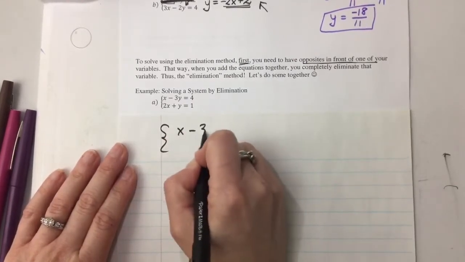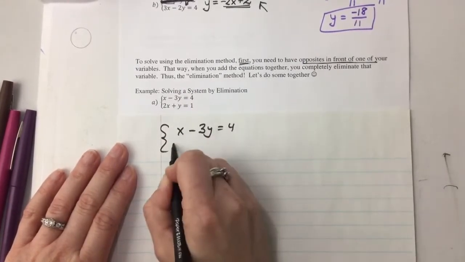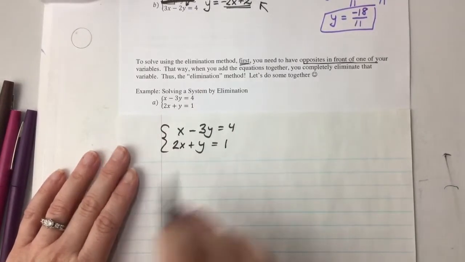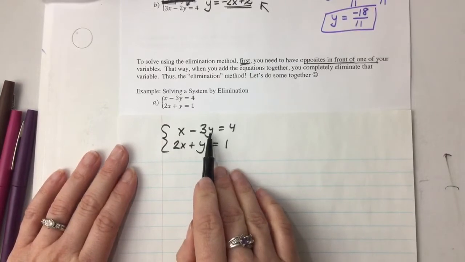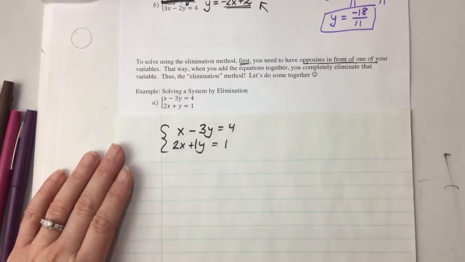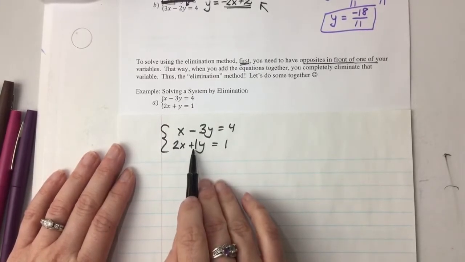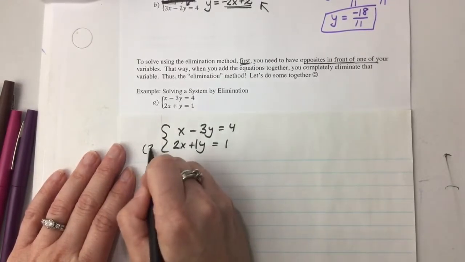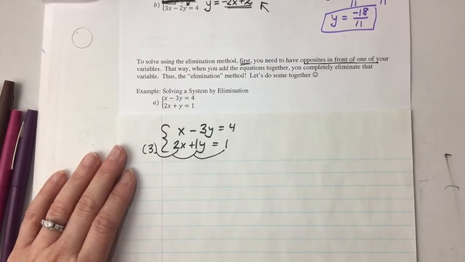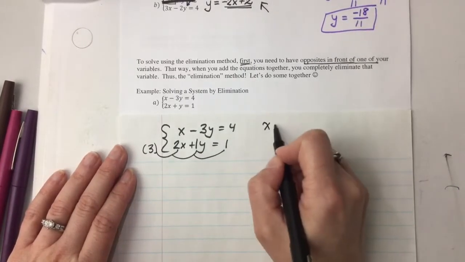Okay, so let's say, here's my first one. I have x minus 3y equals 4, 2x plus y equals 1. Let's say I want to eliminate the y's, okay? In front of this y is negative 3. In front of this y is a 1. I need this to become a positive 3. So I need to multiply every single term in the second equation by 3. The top is staying.